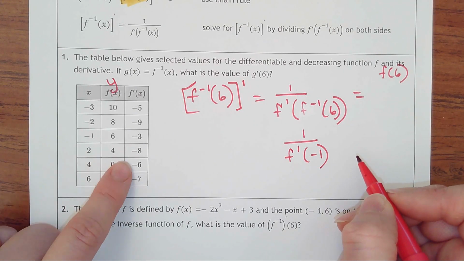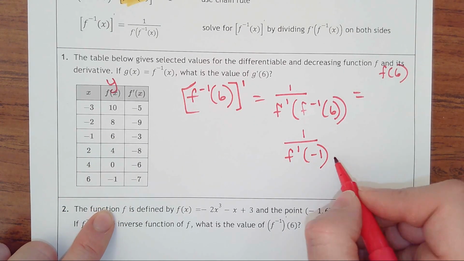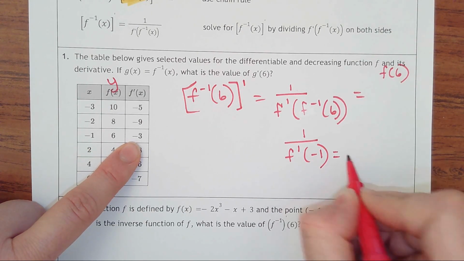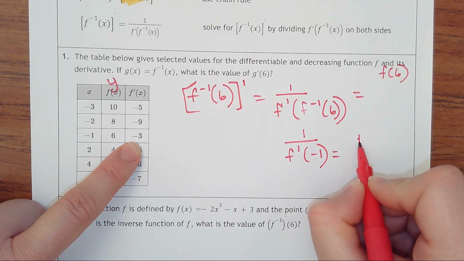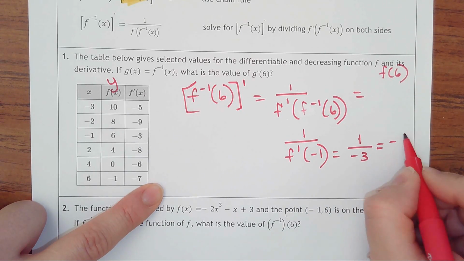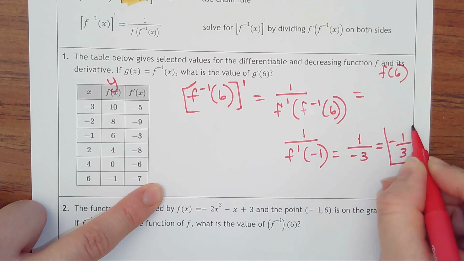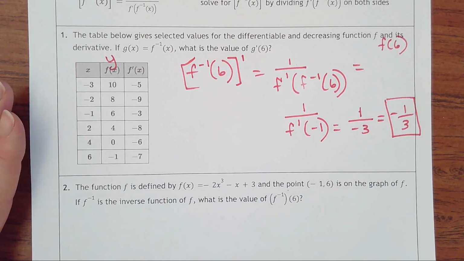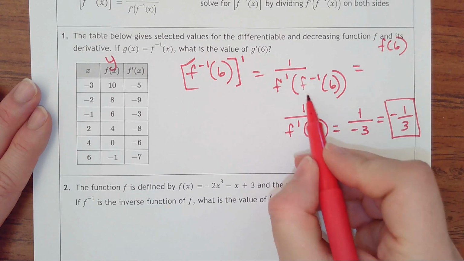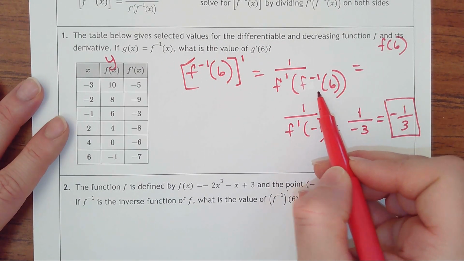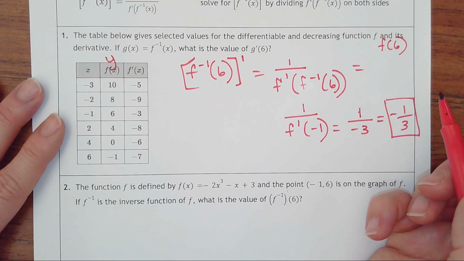Now I'm simply finding that, and I'm finding the slope at -1, which is -3. So it'd be -1/3. Okay, so again, I'm finding the y value instead of the x, then I'm finding the slope at that x value.